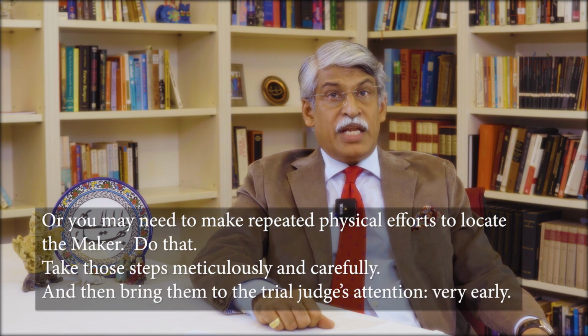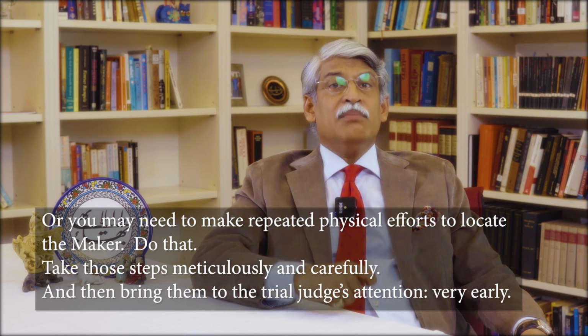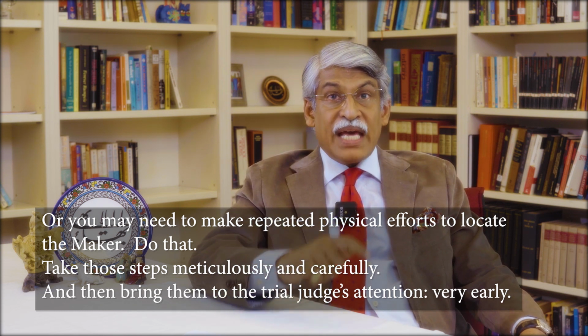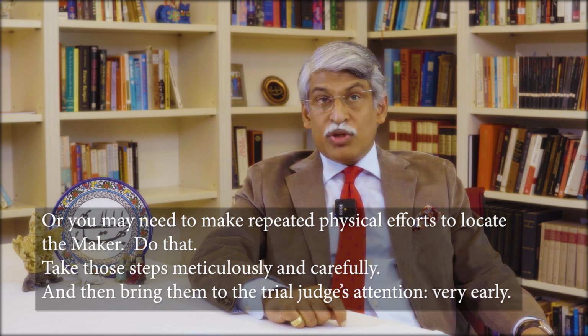Do that. Take those steps meticulously, carefully, and bring them to the judge's attention very early. The judge would appreciate it, and the judge would appreciate the effort you took to make the impossible document admissible. Courts are busy. Trial judges don't like last-minute adjournments to bring in new witnesses.